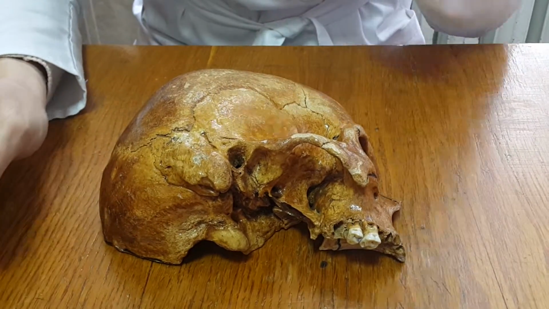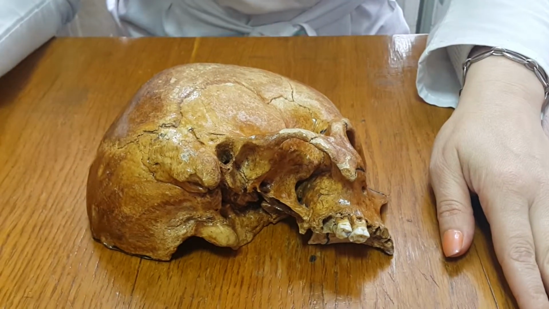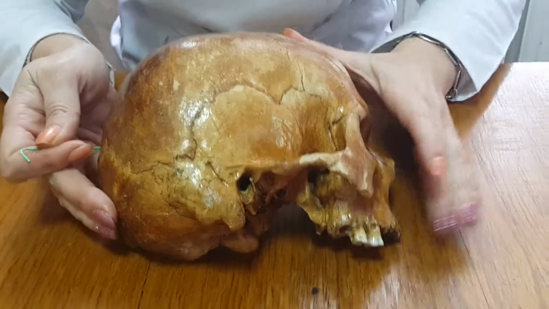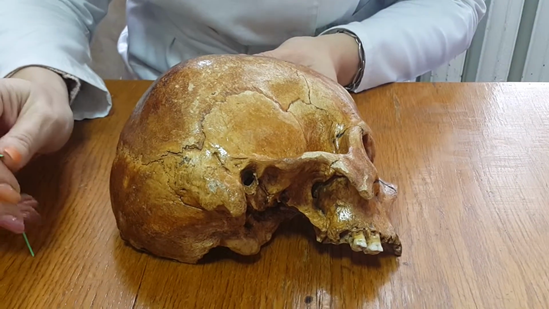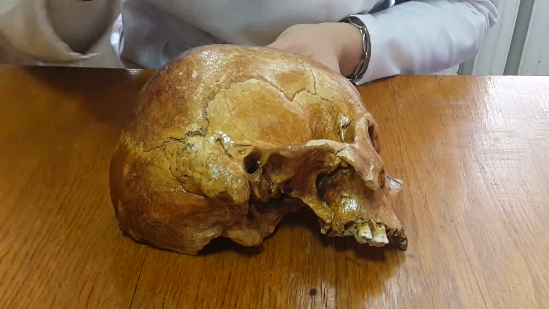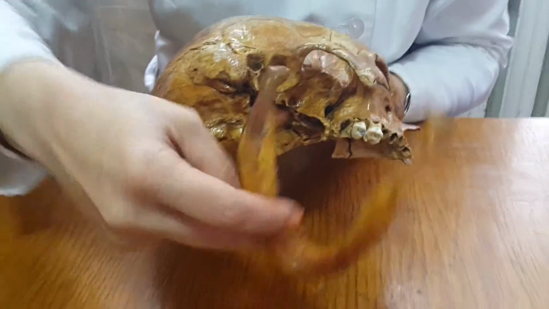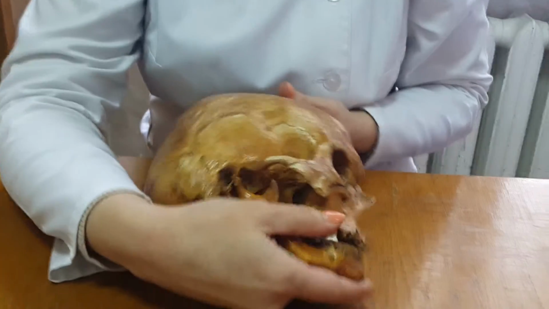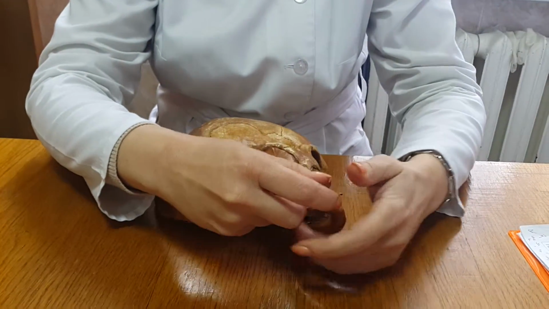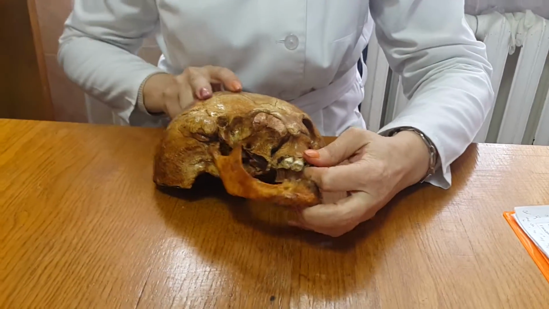We continue to study the skull as a whole, and today we will talk about the lateral aspect of the skull. Which bones can you see here, which bones are presented here? You should know them at this point and recognize them.